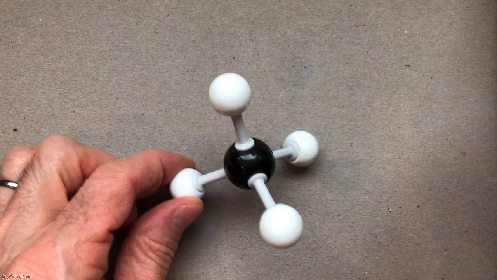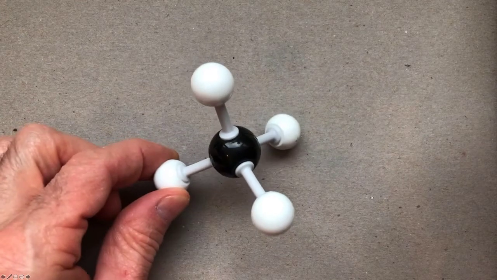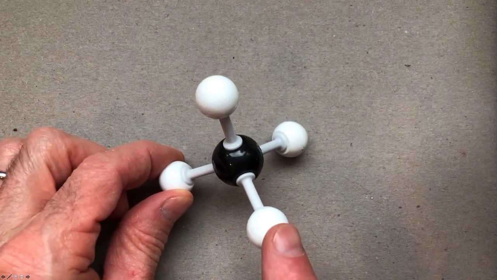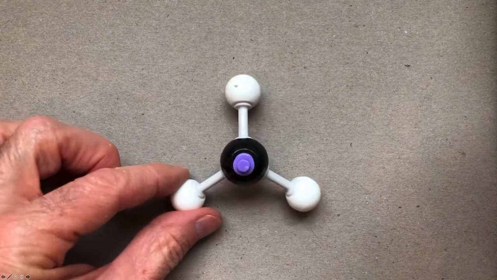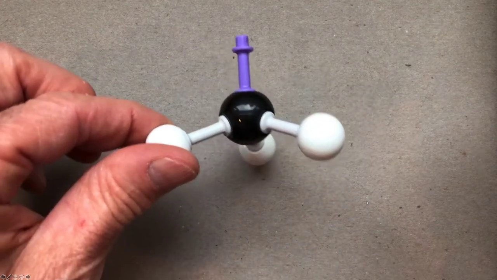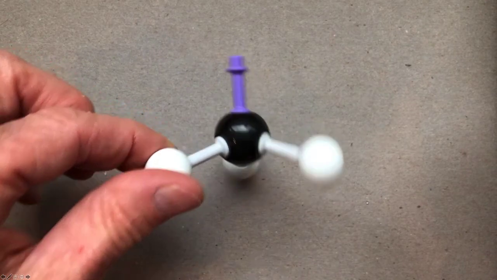Now we have a 4 electron group geometry, tetrahedral. And again, right now the model is showing all of the electron groups as bonds to atoms. But if one of those electron groups is not a bond to an atom, but it's a lone pair, again, the purple connector is going to represent that. Here's the top view, and there's a bit of a side view.